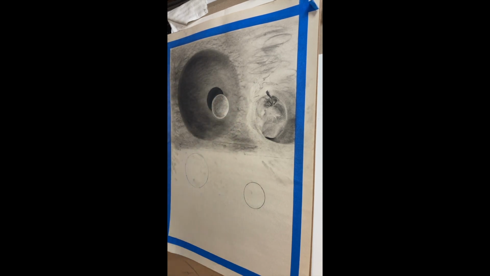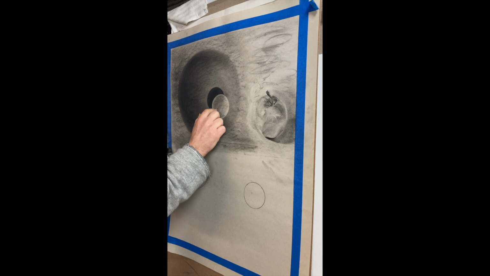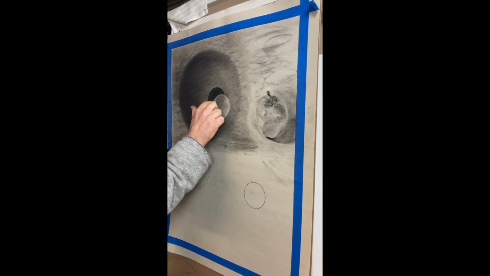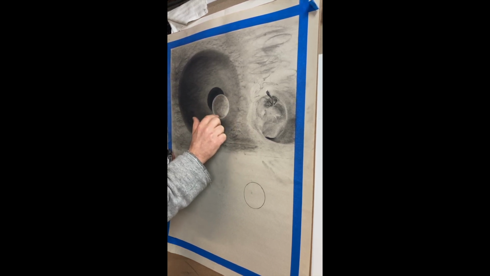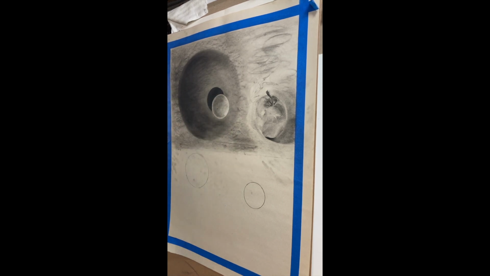So it's this back and forth process that we use to refine our objects and shapes and details to create this idea of volume and depth. Always working from the general to the specific, or the general to the particular.